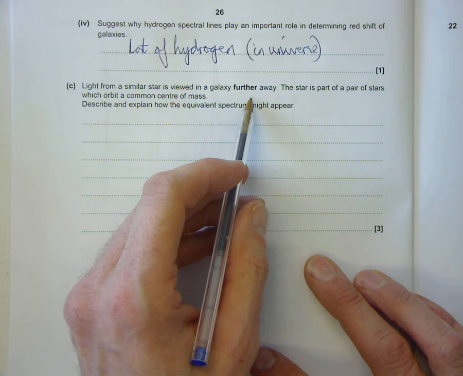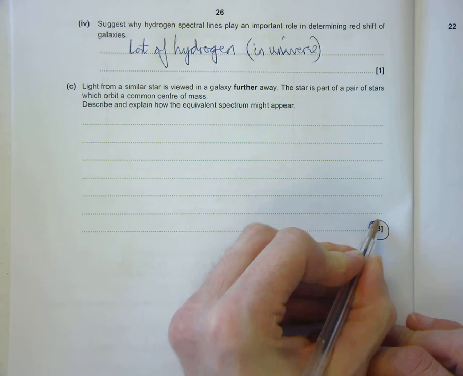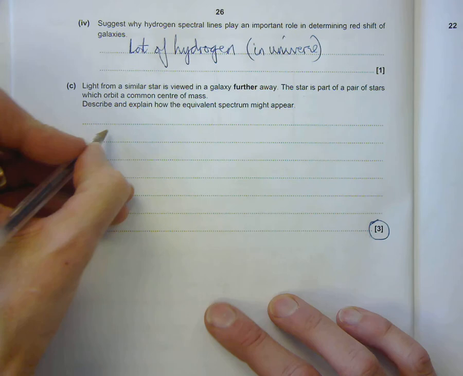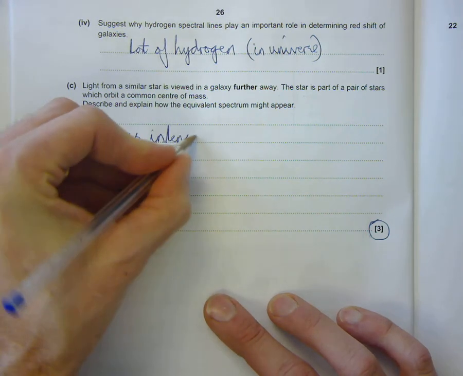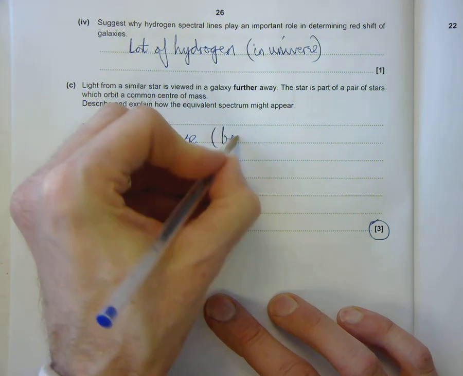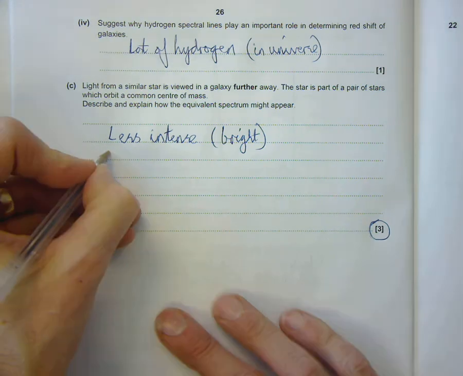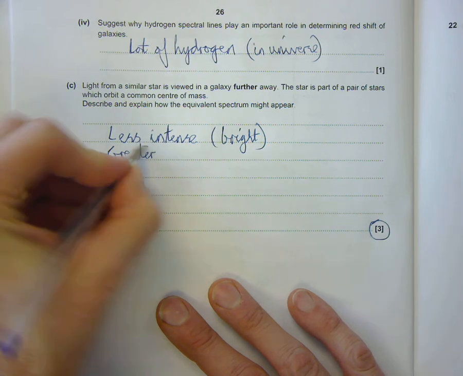So one will be going intense rather than bright. Okay, lower intensity. If the galaxy is further away, it is going to have a greater redshift.